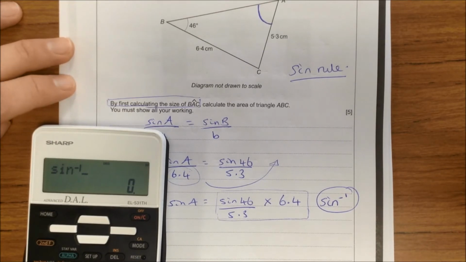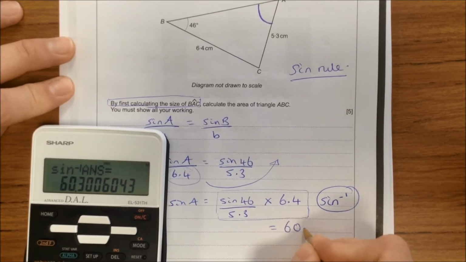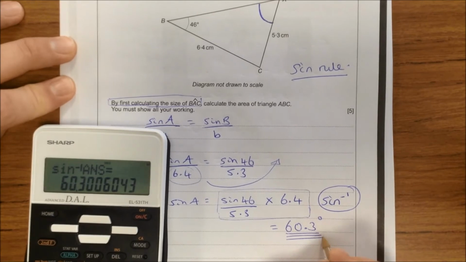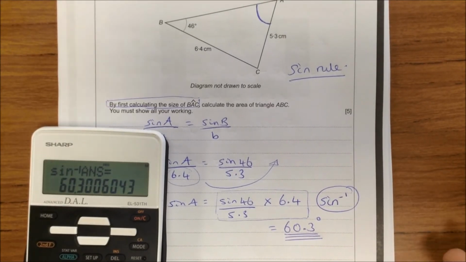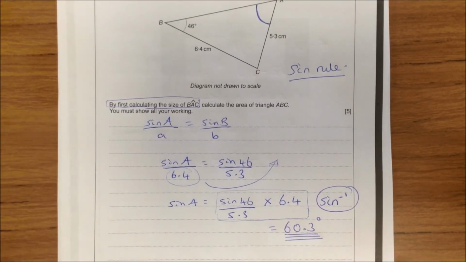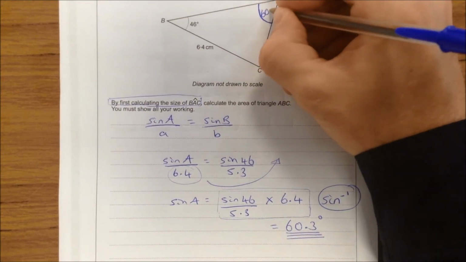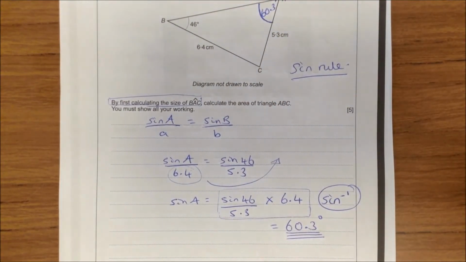On a Casio calculator you'll have to now press answer, but on this one we can just press equals, and it comes out as 60.3 degrees, which is great, because it looked to me like it was going to be about 60, so I'm happy with that. So let's write that in, that's 60.3 degrees.